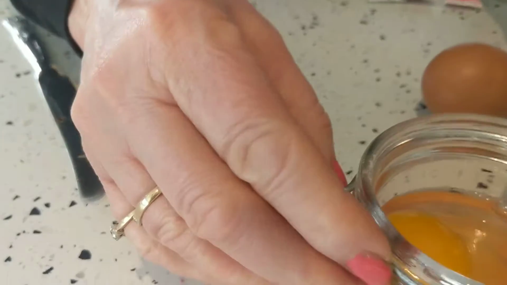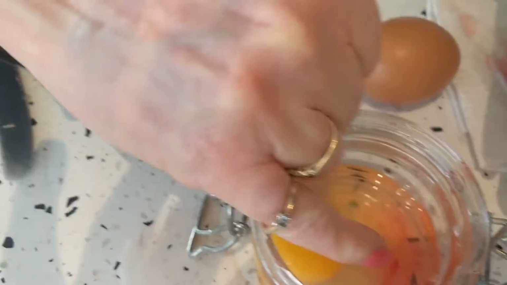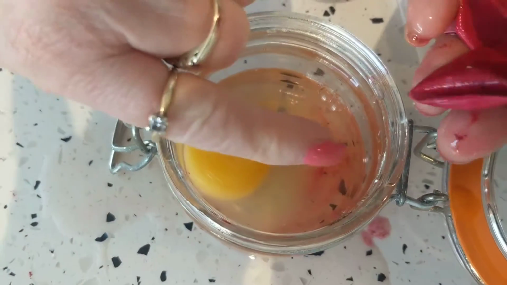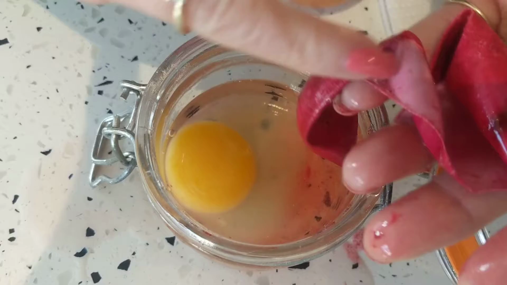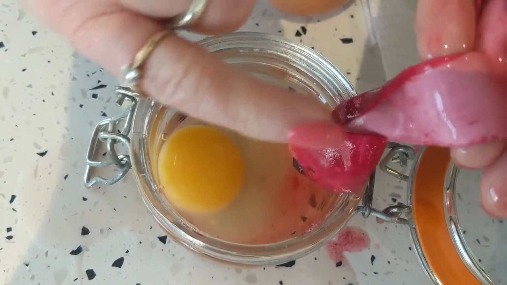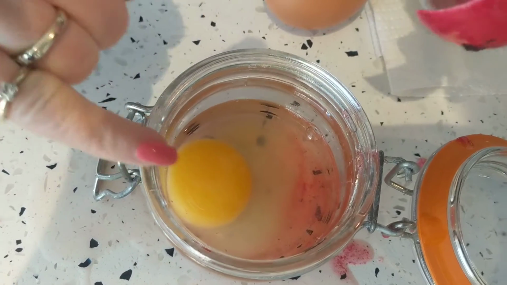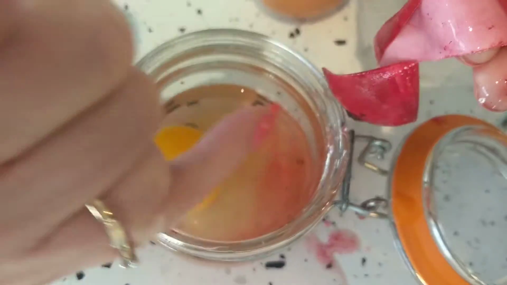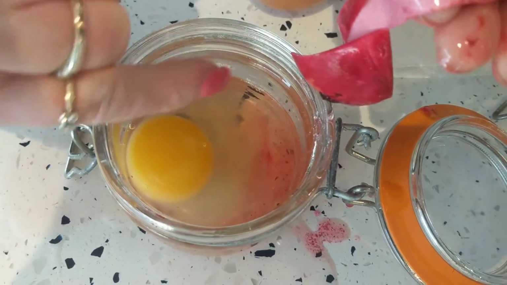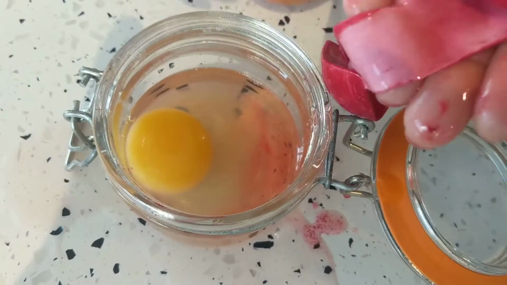Now, can you see how the white is now red? This was red because that's a semi-permeable membrane. But the egg yolk is impermeable, so it's still yellow, and the red dye hasn't crossed through because that's impermeable, but this is semi-permeable and it will absorb.